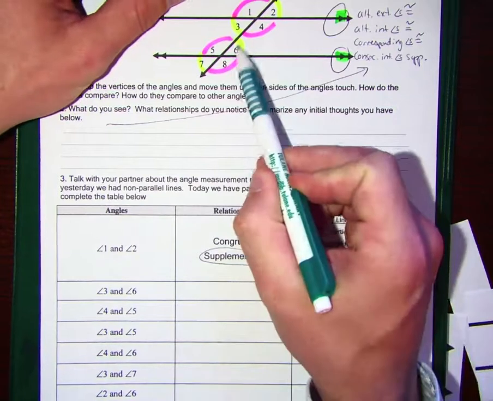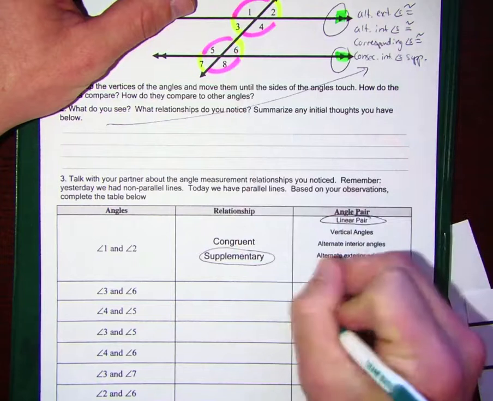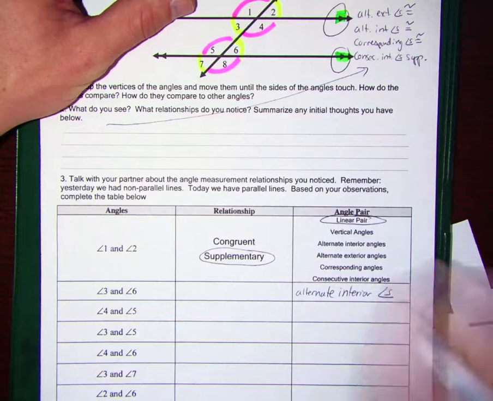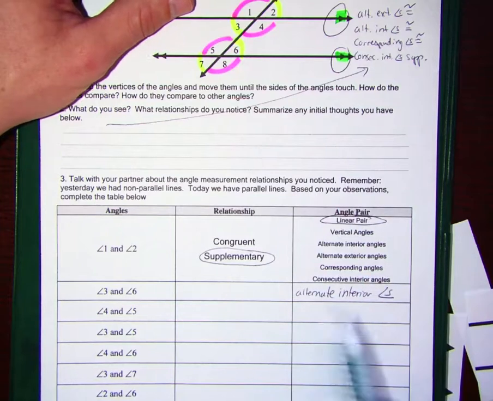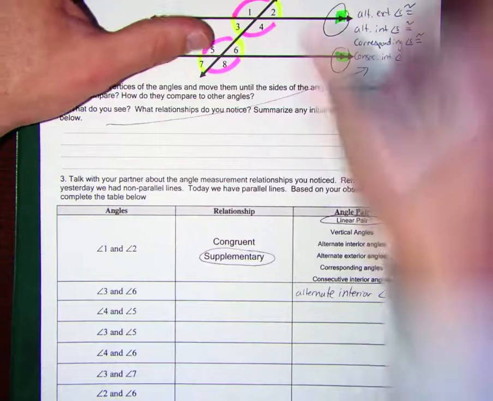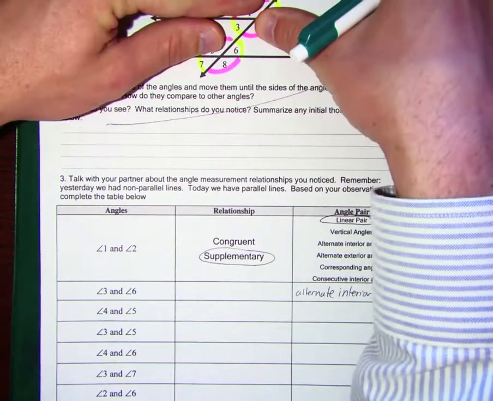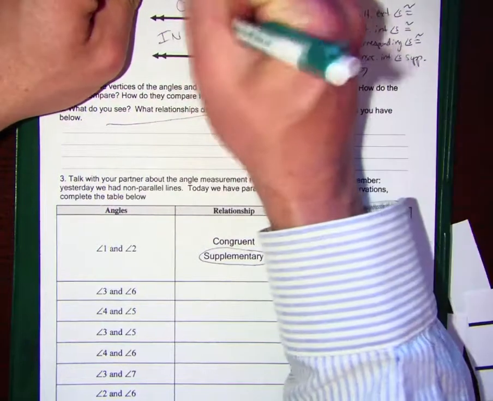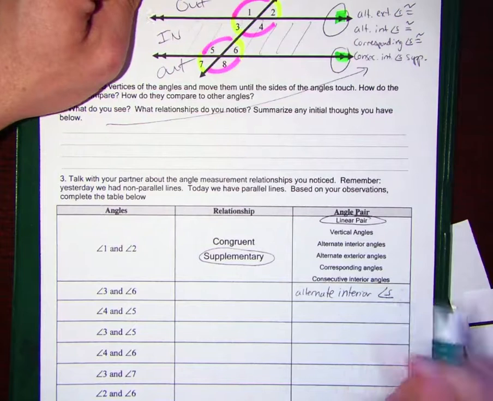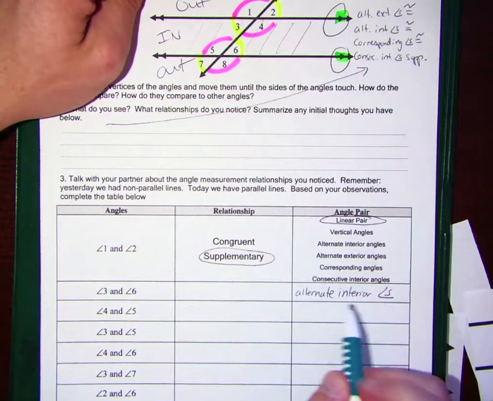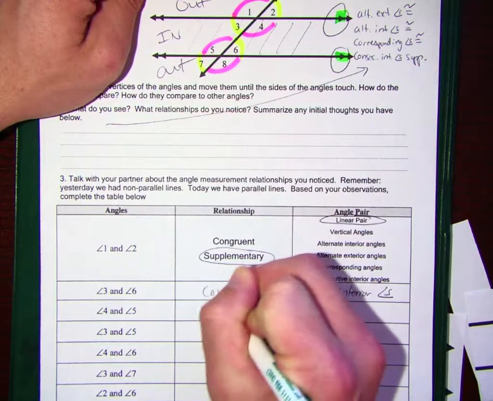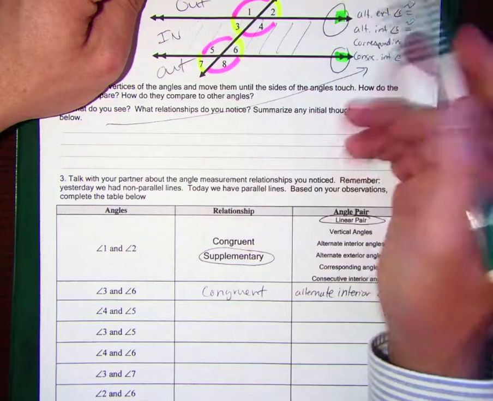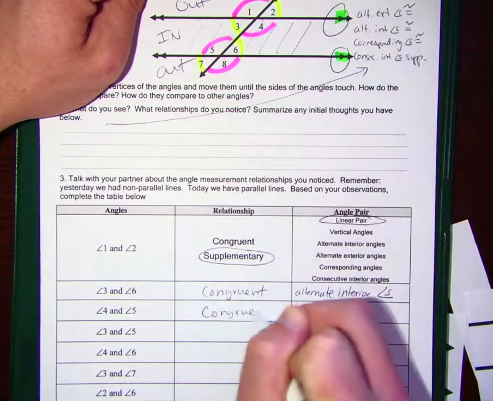3 and 6. See, those are alternate interior angles. And you should write it out in full the whole time so you learn how to spell it. Alternate interior angles are 3 and 6. I like to try and cover up everything else just so I can see them. On the interior, here's the inside. Here's the outside. So there are alternate interior angles, and we already talked about how they are congruent. 4 and 5. Hey, they're also alternate interior, and they're also congruent.